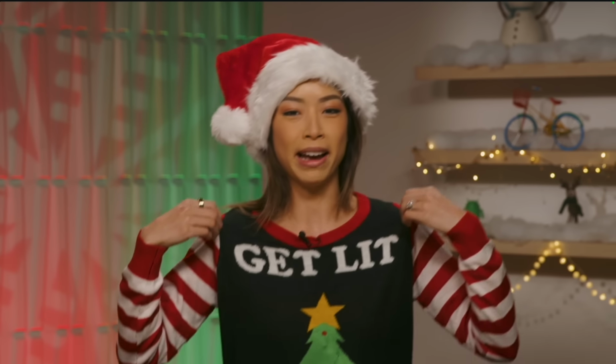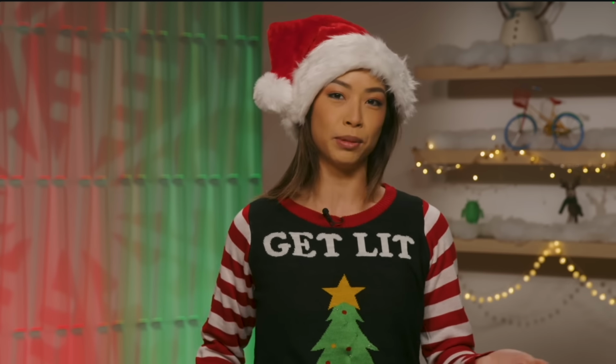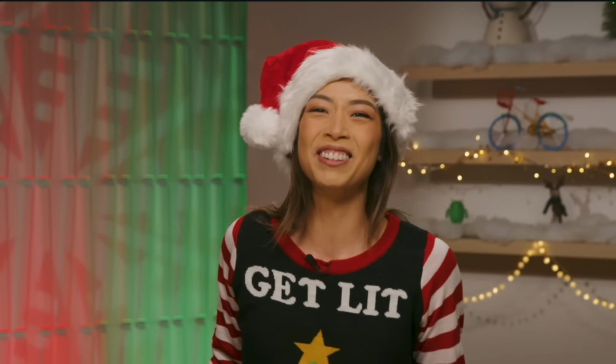We have a ton of holiday things going on. First of all, we have our amazing sweaters here. I brought mine. It's Get Lit, which I like to think is one of the mottos of my life, so why not have it be holiday themed? And fun surprise, it lights up! Had to go for some element of surprise, right? So what about you all? What are you all wearing today?